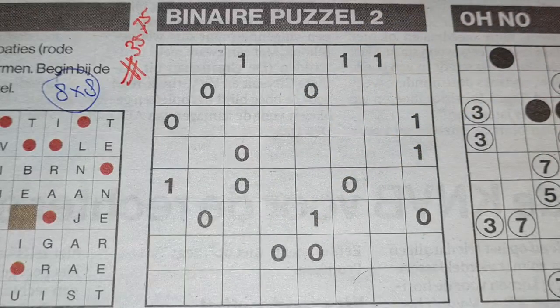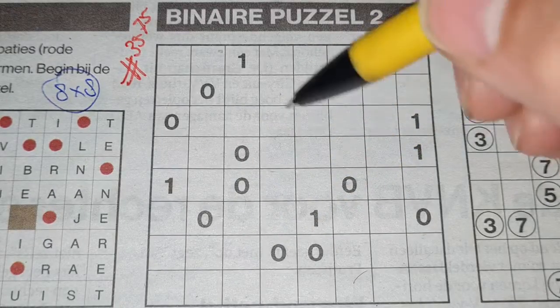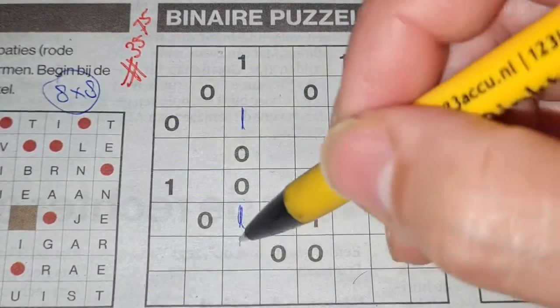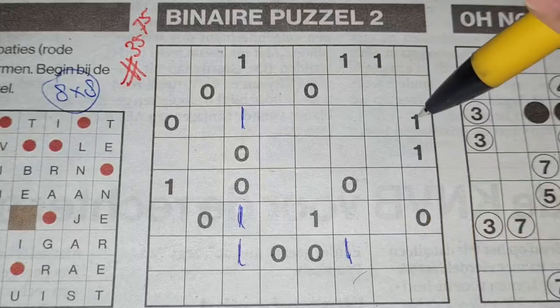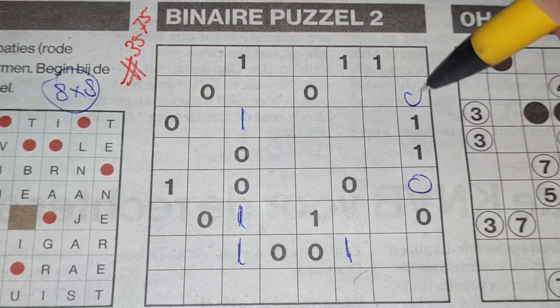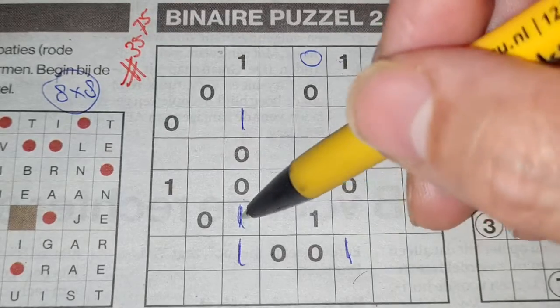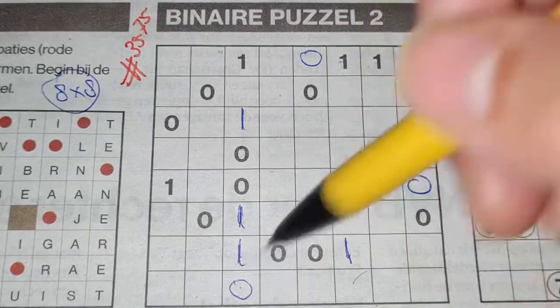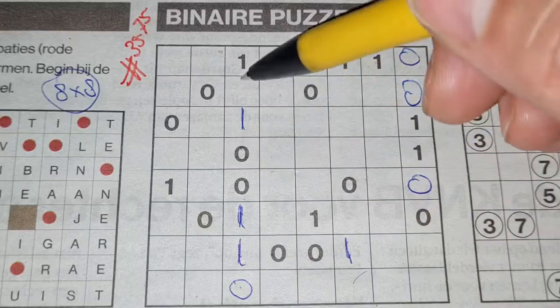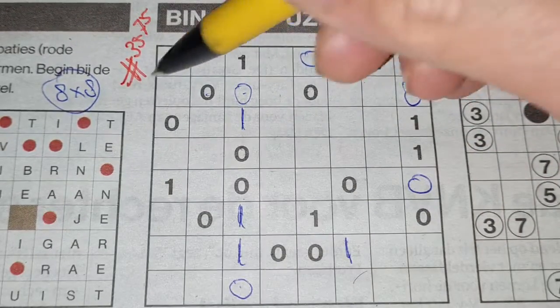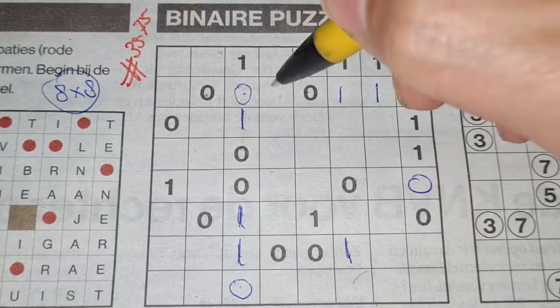Alright, so let's get started. Double O, here one, there one. Double O, here one, there one. Double one, here no, there no. Double one, here no, there no. Double one, here no, there no. Between two ones comes an O. Now we have 4 O's, so the rest are ones.